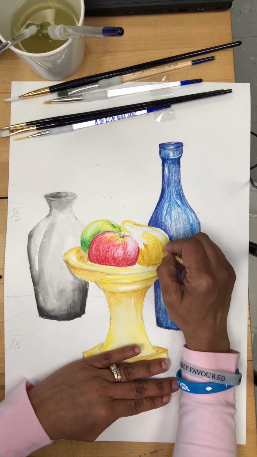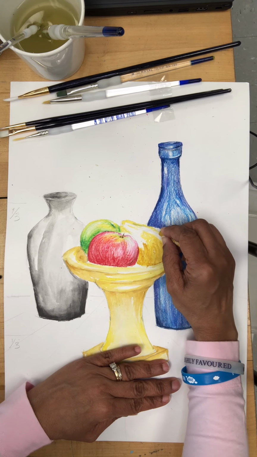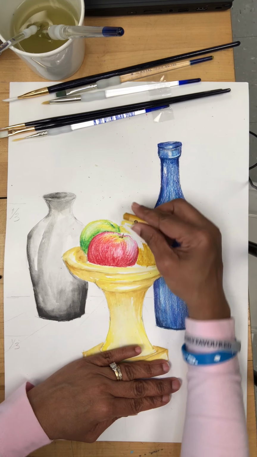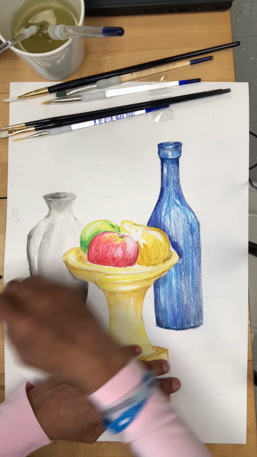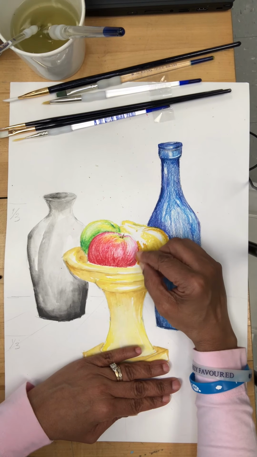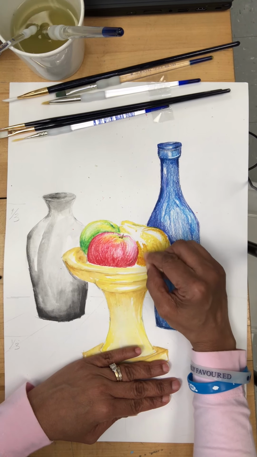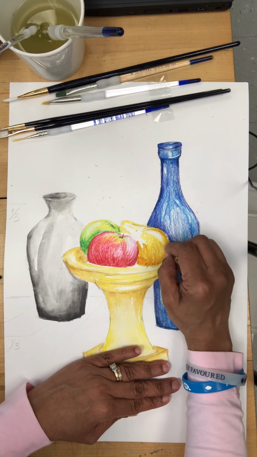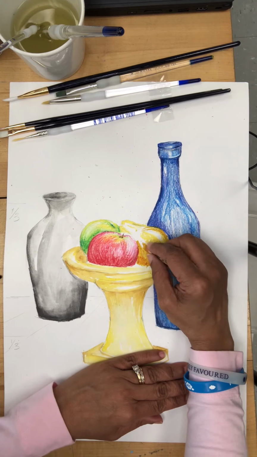So if you notice, oil pastels tend to operate like oil paint. They blend just as smoothly. Strong, bold colors. We're going to use the darker gold value here to really get the shape of that.